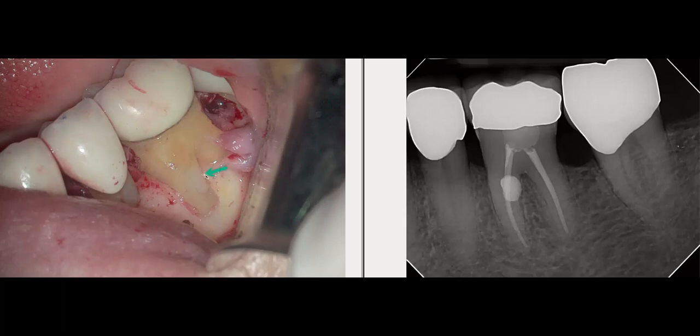The resorption was filled with Resorption, which is a dual-cure resin-modified glass ionomer that is very biocompatible and enables the tissue to reattach to the Resorption similar to tooth structure. And on the right is the radiograph of the completed root canal and the resorptive filling.